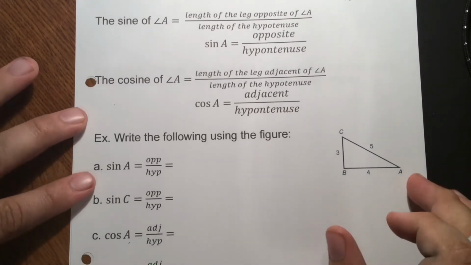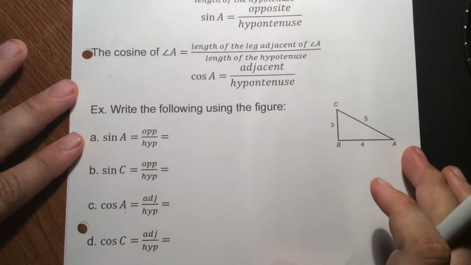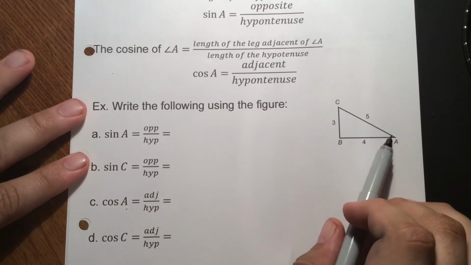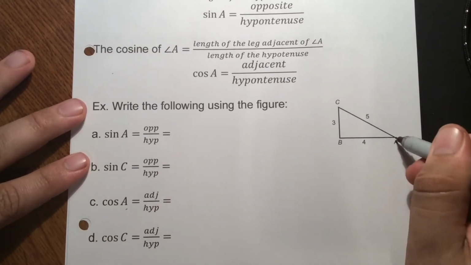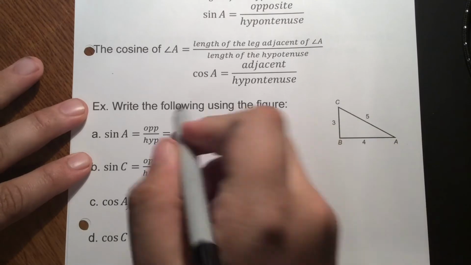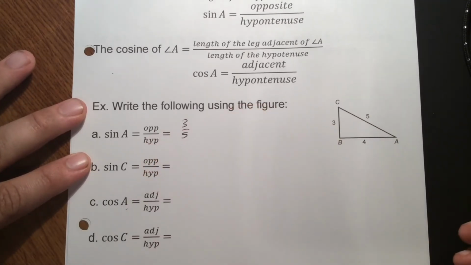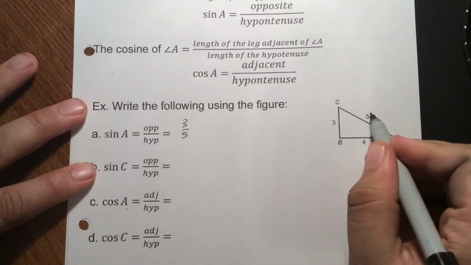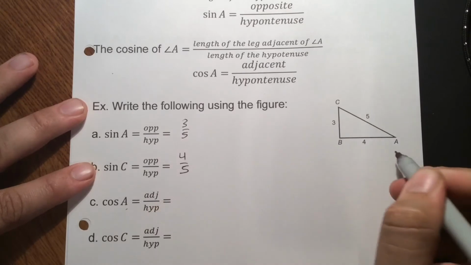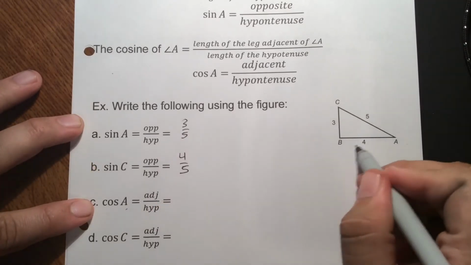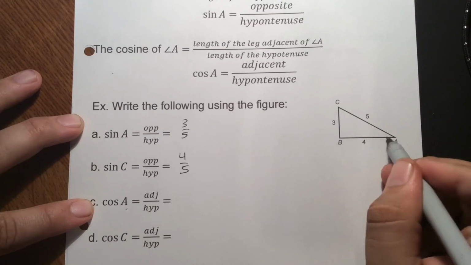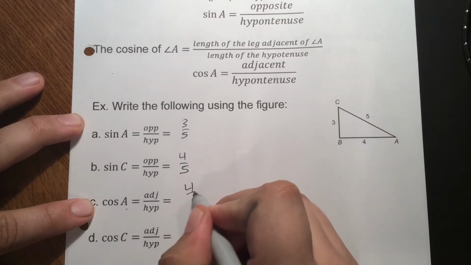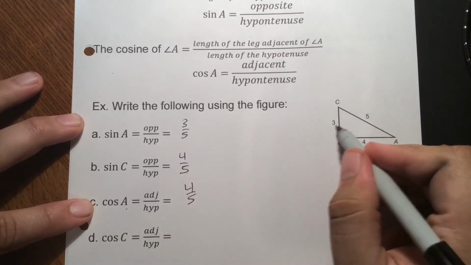So if we use this triangle over here, I can slide it there. So sine, opposite over hypotenuse. So we're going from A, which is this corner right here. So opposite would be 3, hypotenuse would be 5. 3 over 5. If we're at C, now our opposite would be 4, hypotenuse still 5. Cosine of A, so we're looking for the adjacent. Adjacent side is what's touching it, think of it. So opposite is away, adjacent touches that angle. So 4 over 5. And then cosine of C, adjacent would be 3 over 5.